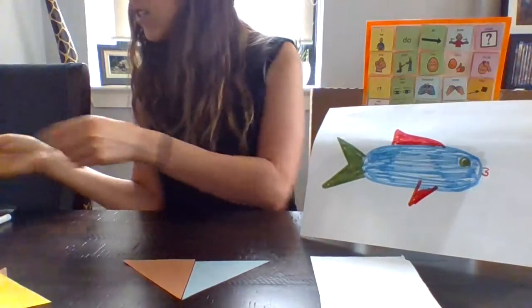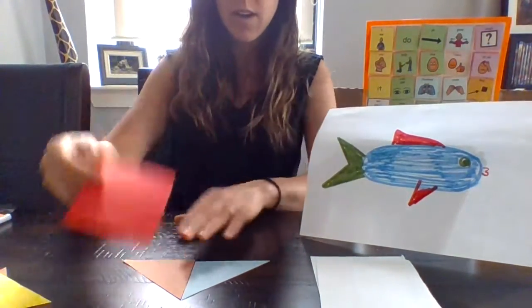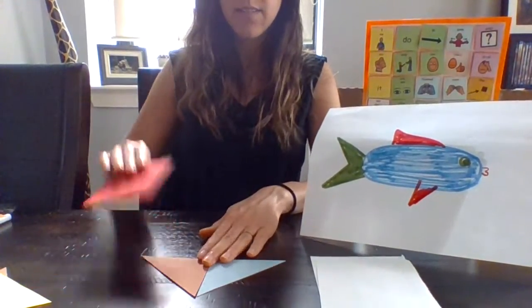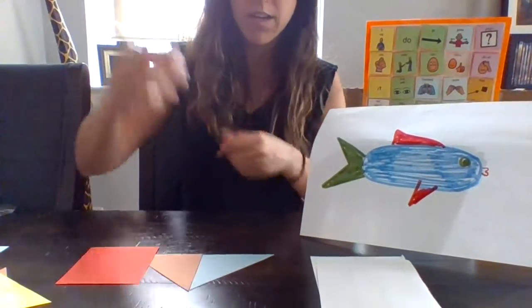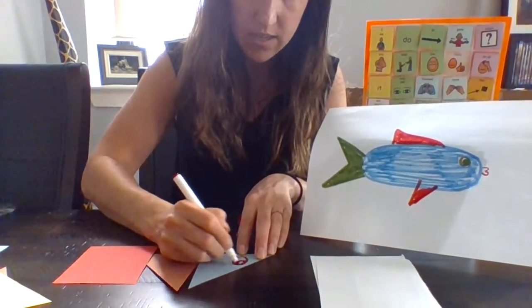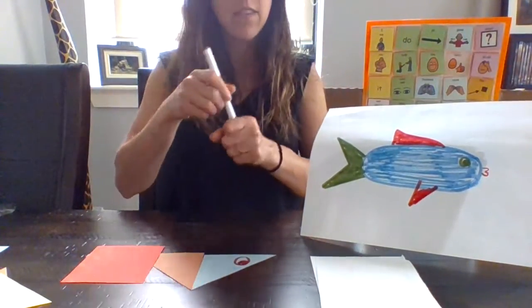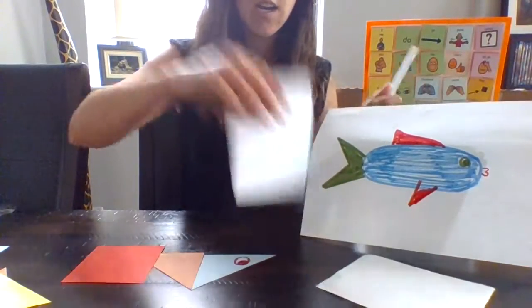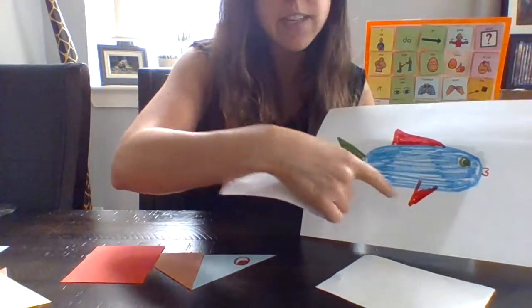All right, let's see here. Oh, here we go. There's a square, and I'm going to put it as the tail. I'm going to put my eyeball on here so that I can tell what it is. So there's my body, there's my tail, and a circle is going to be the fins.